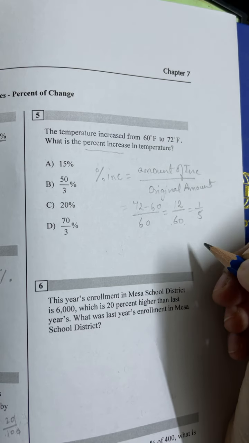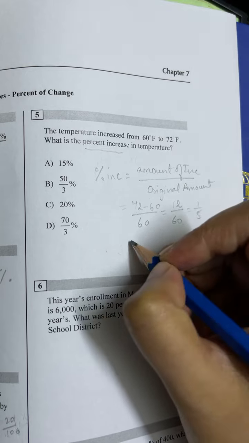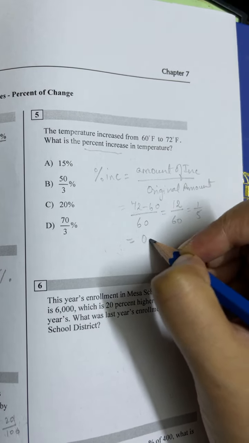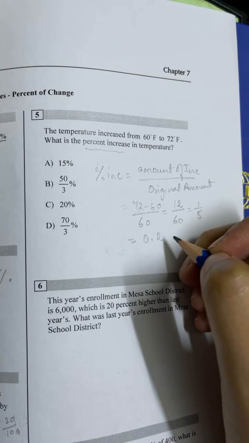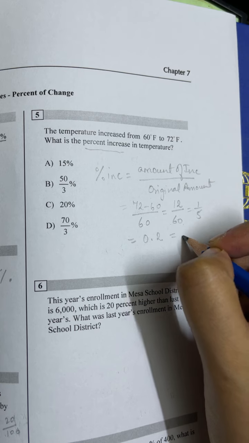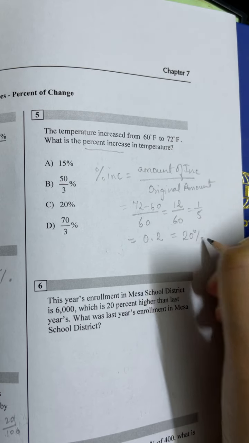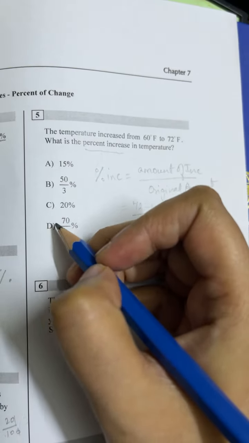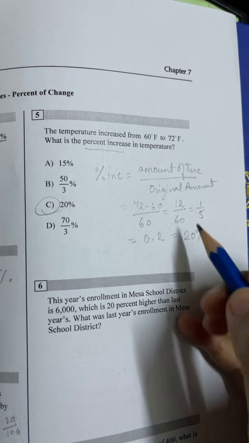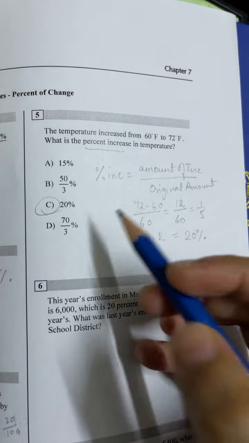1 over 5 is equal to 0.2, which is how much in percentage? That's 20%. That's C. Meaning your answer is C, 20%. 1 over 5 is 0.2, that's 20%.